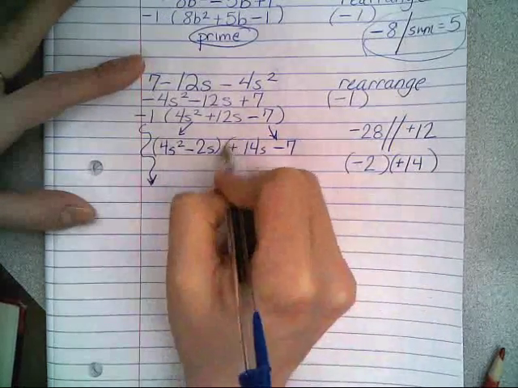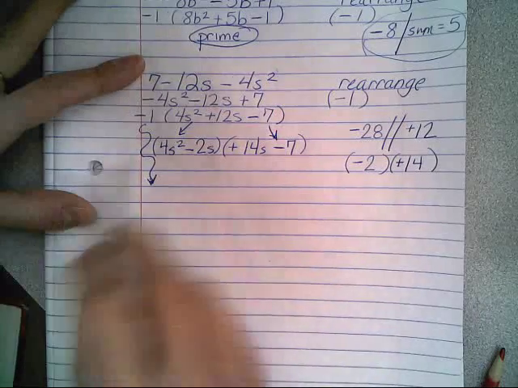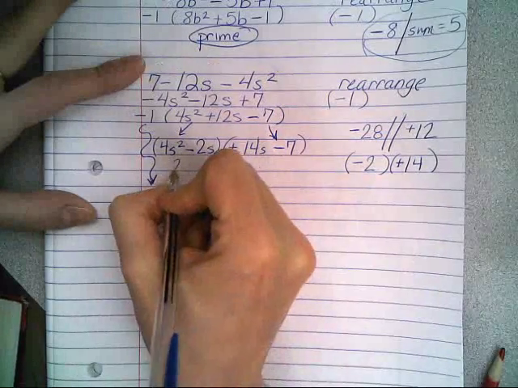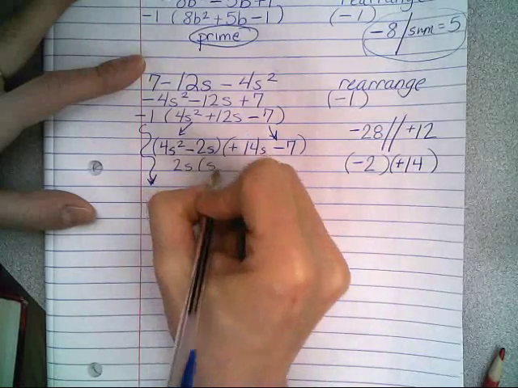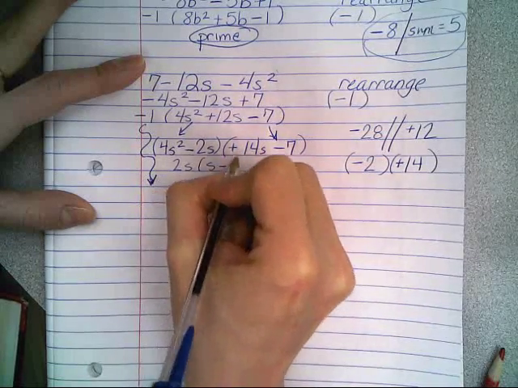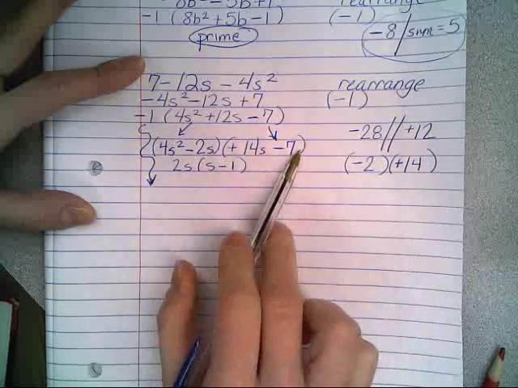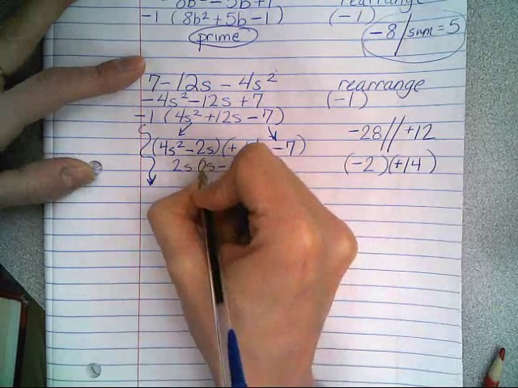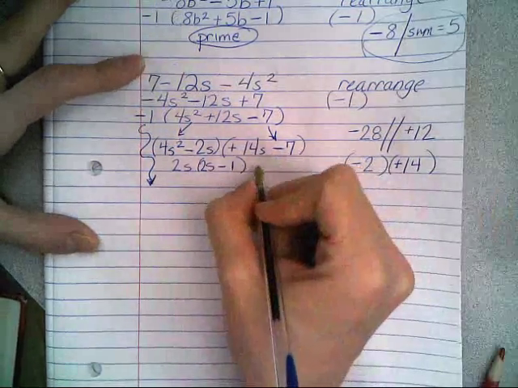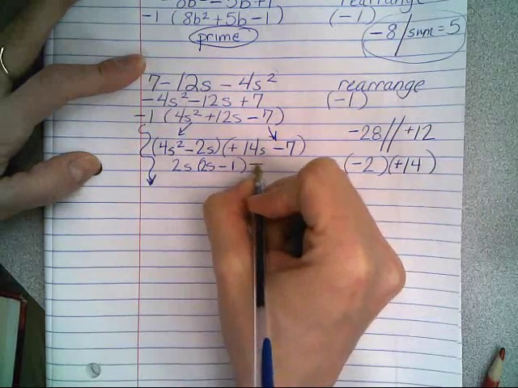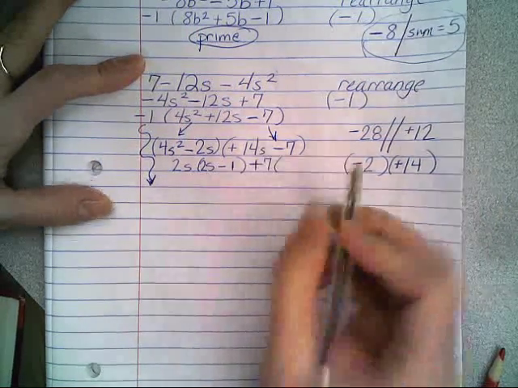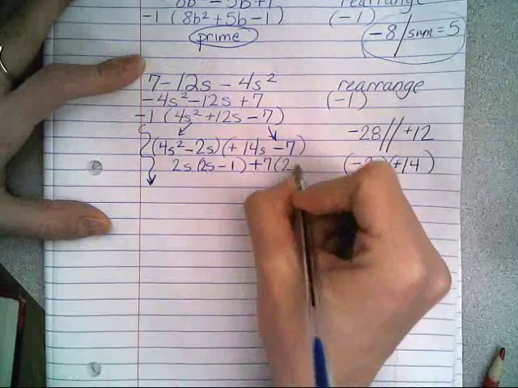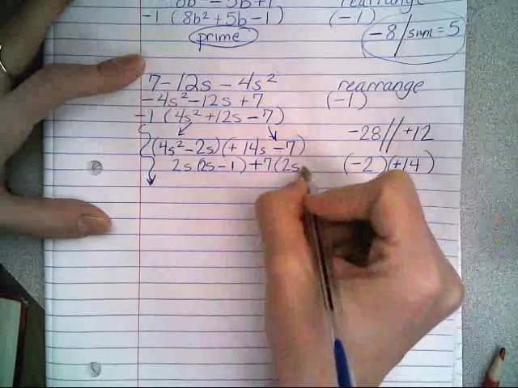Group. Out of this, I'm going to pull 2s, s minus 1. And here, I'm going to pull out a positive 7, because then I can have 2s minus 1.